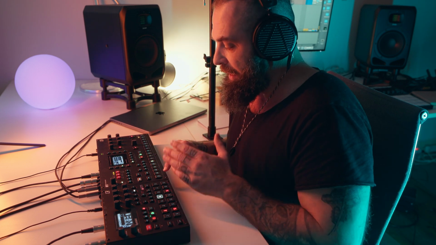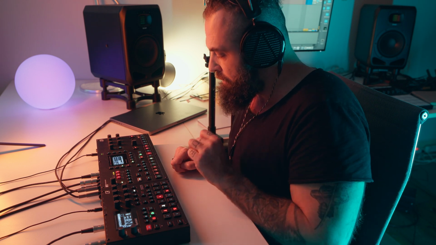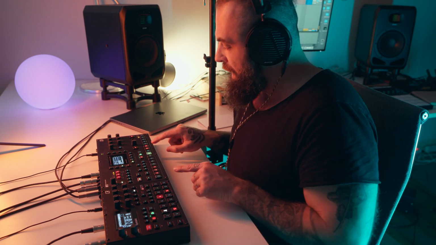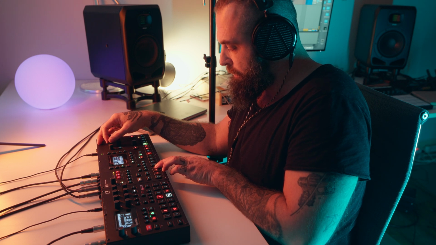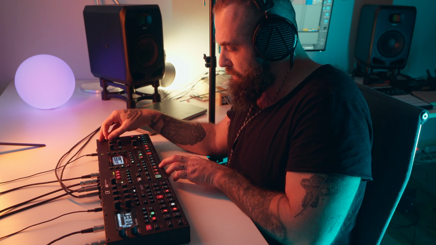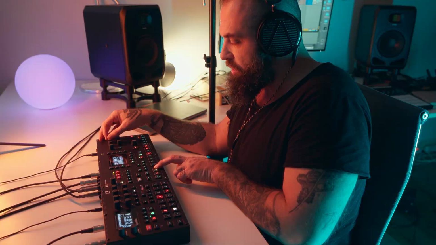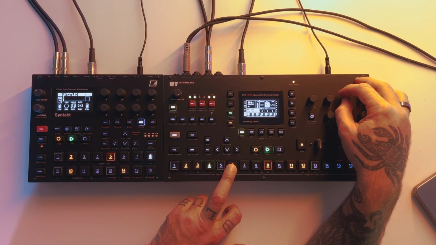And also then I can add my impulse. I set this up on 13 steps, so it creates a sort of changing. And I can also change the velocity, let's have fun.